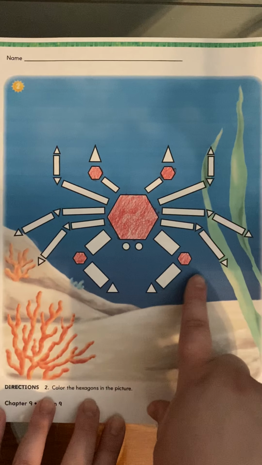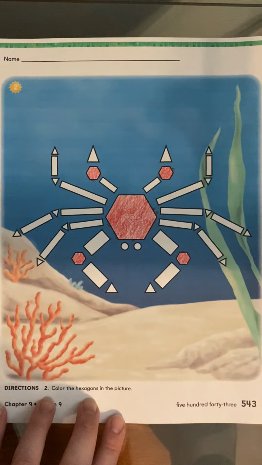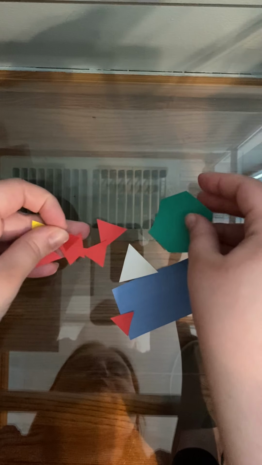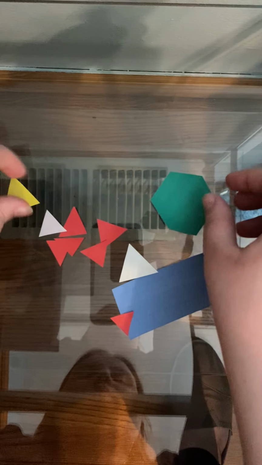And today, we're going to use shapes just like this. We're going to make our own animal. So I'm going to show you how to do that now. I have some shapes here. You can do this at home too. You can cut out your own shapes and you can color them in. So I have my shapes and I'm going to make an animal. I think my animal is going to be a dog.